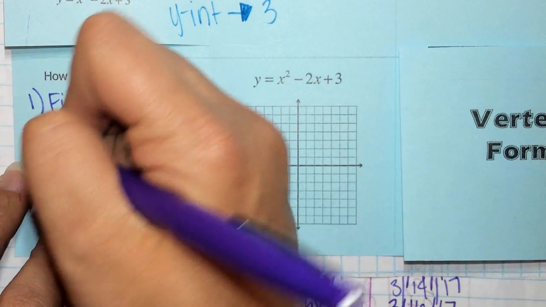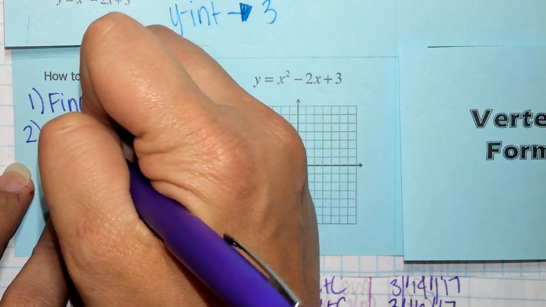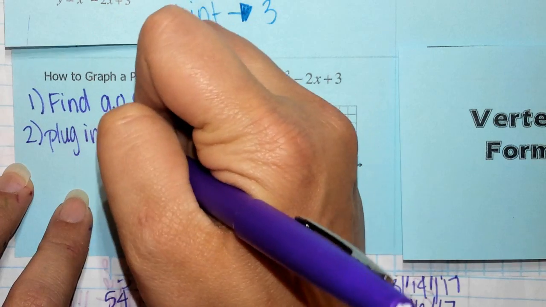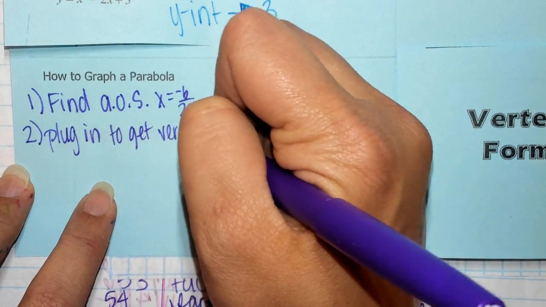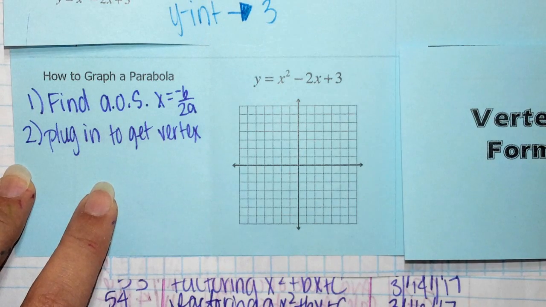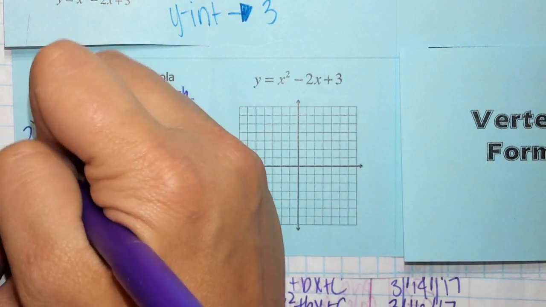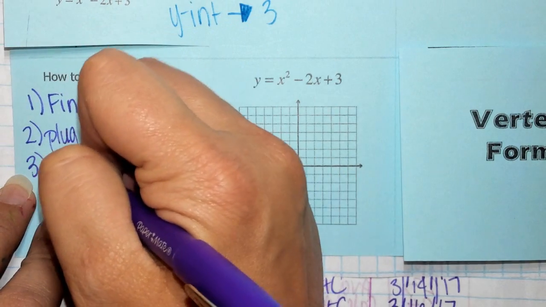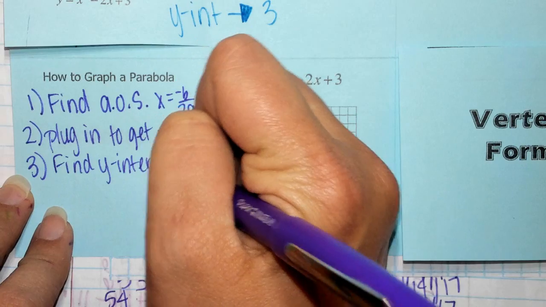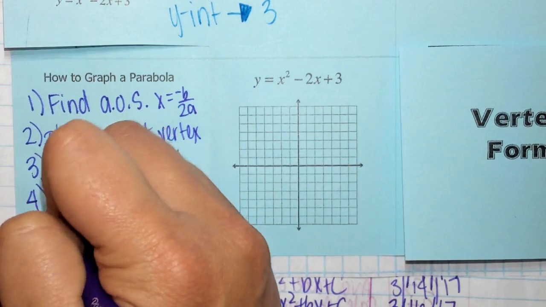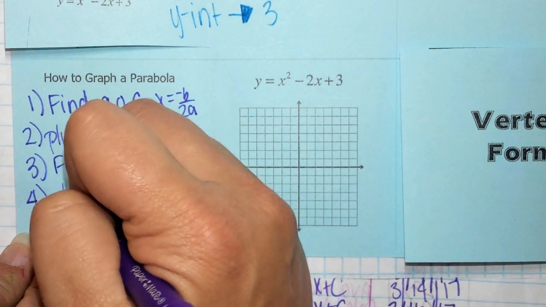Alright, step 2, we plug in to get our vertex, right? So plug in to get vertex. Then y is that. Good. Then find the y-intercept. And the final step is plot all the things.